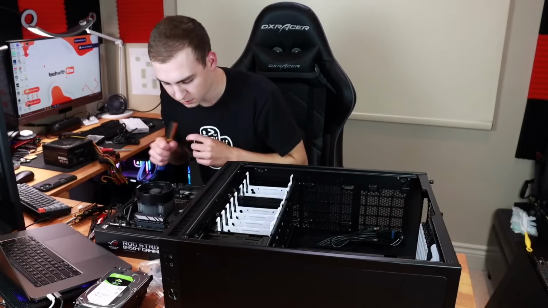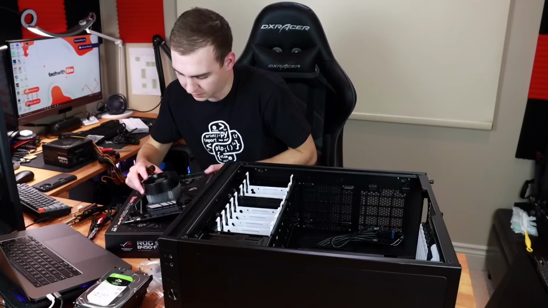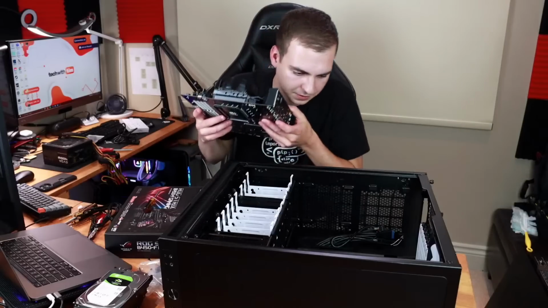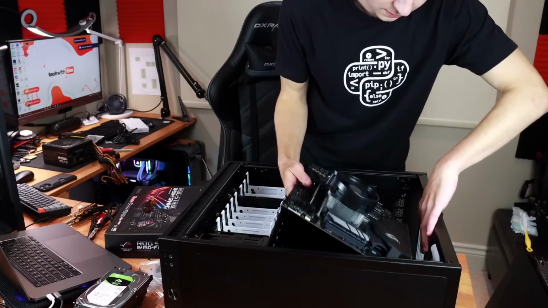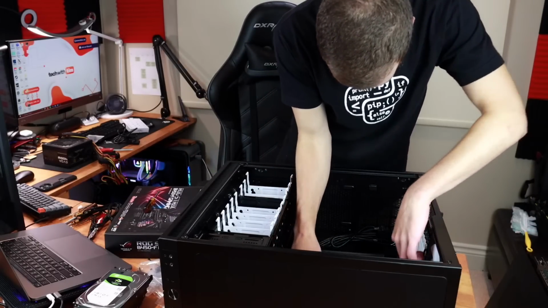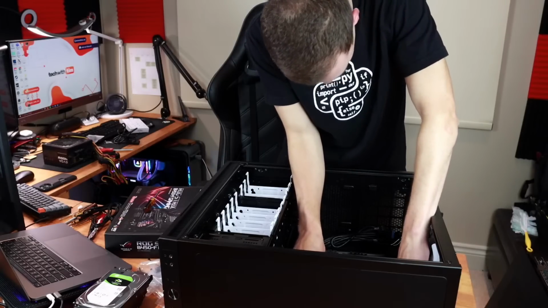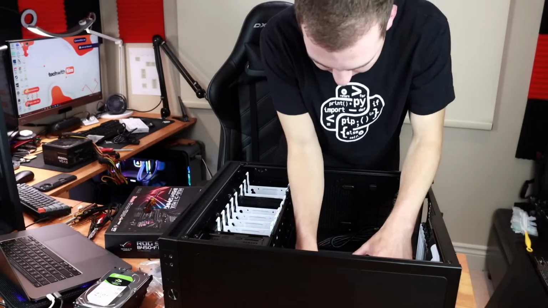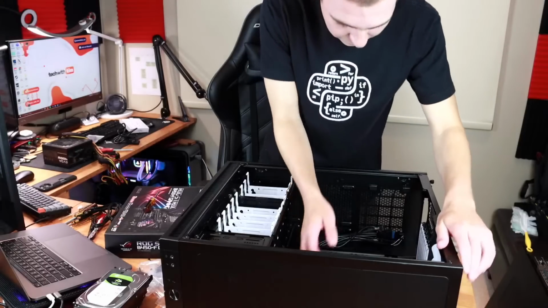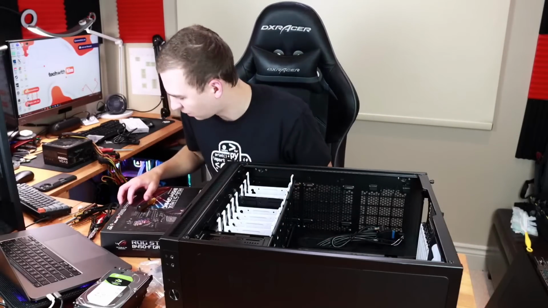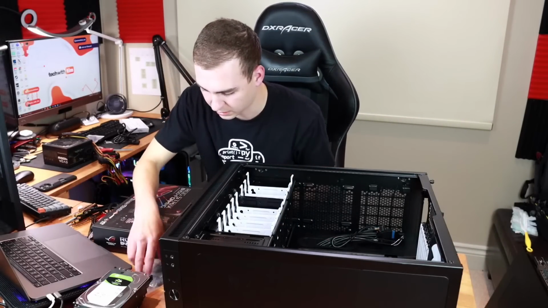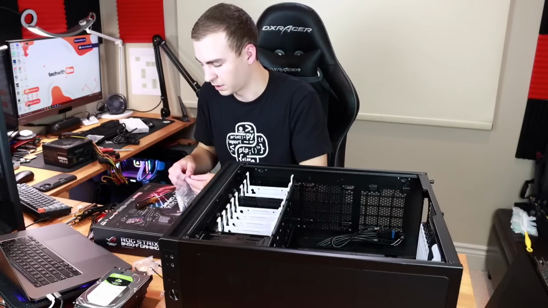Alright. Okay, standoffs are in. That was a bit of a rookie mistake. Let's put this in now. That's much better. Okay, now it's actually sitting in there properly. For everyone asking about the IO shield, the IO shield is already installed. It's on the actual motherboard. I don't need to put one in.